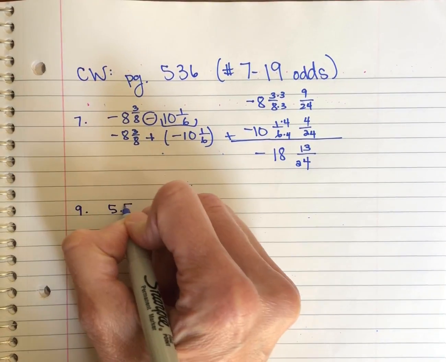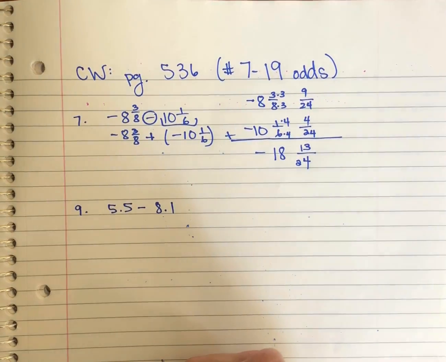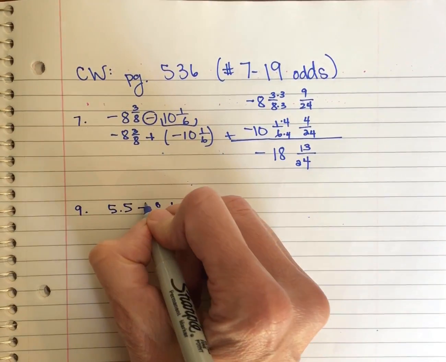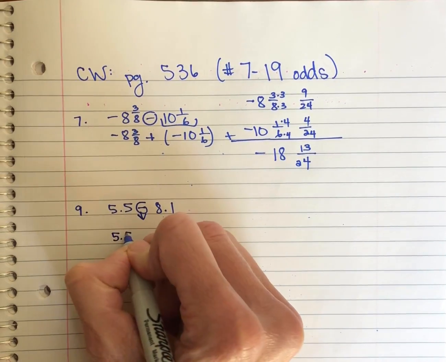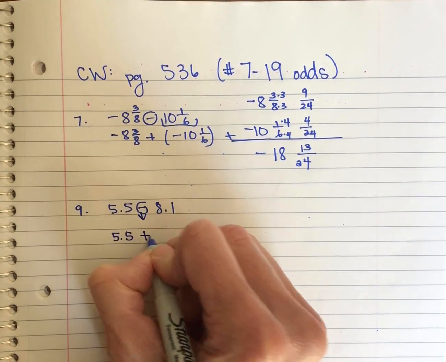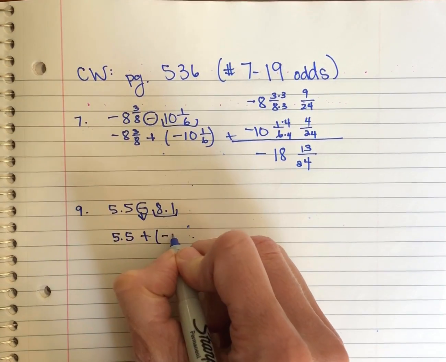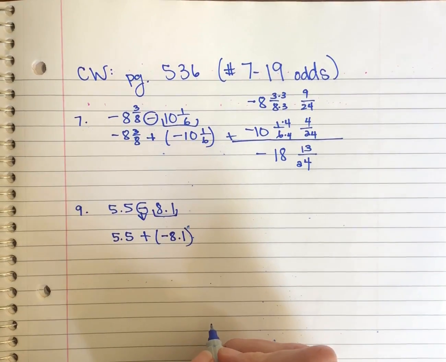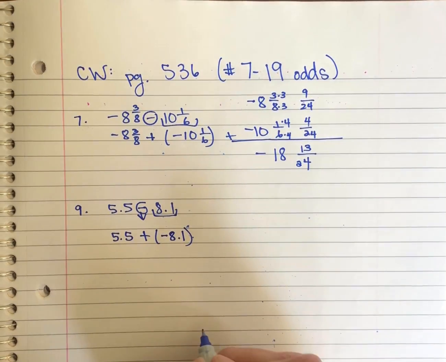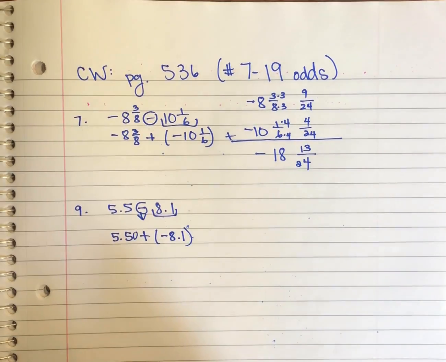5.5 minus 8.1. So instead of subtracting, we are going to add the opposite. So drop down your 5.5, change subtraction to addition, and the opposite of 8.1 is negative 8.1. So you can think of these as dollars if you want. I have $5.50. I could show a 0 there if I want.